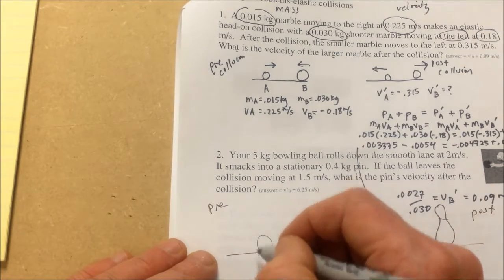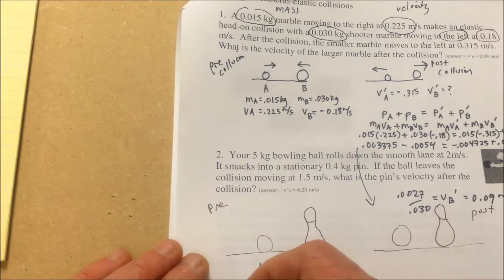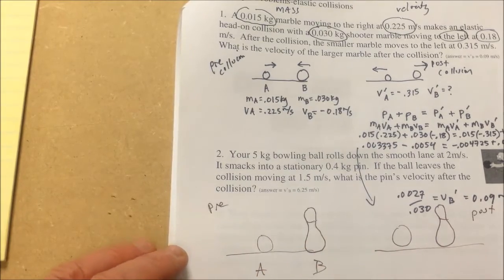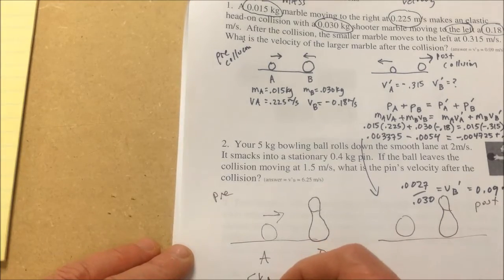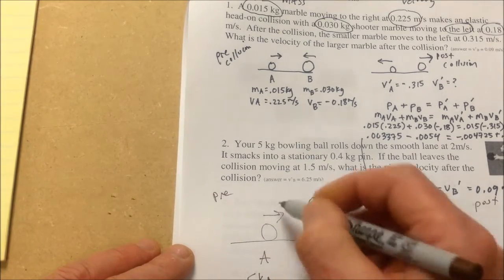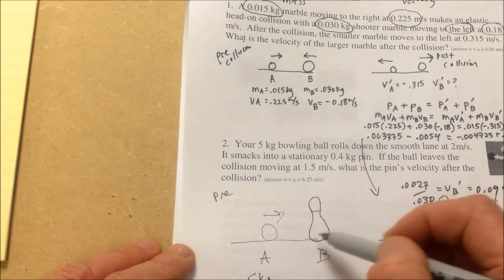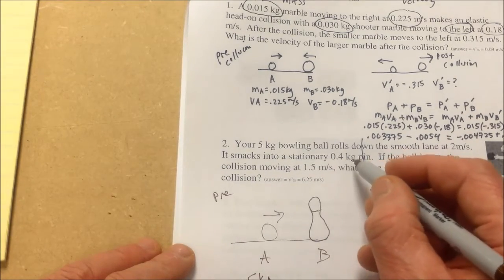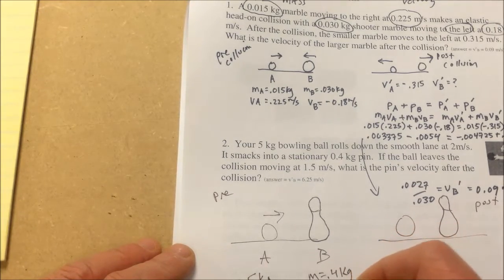We'll call these A and B. We know the ball's mass is 5 kilos, and it's rolling down at 2 meters per second, going to the right. Now, this pin is not moving. It's 0.4 kilos, but its initial velocity is 0.